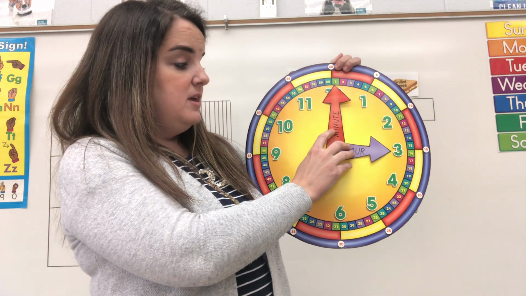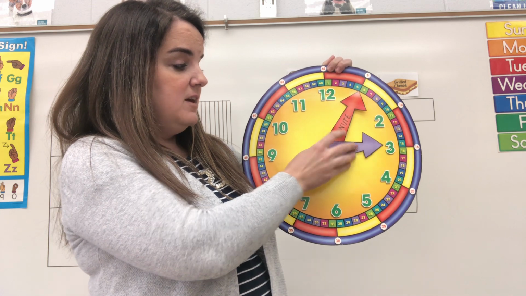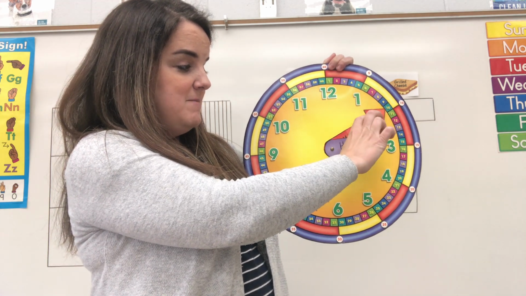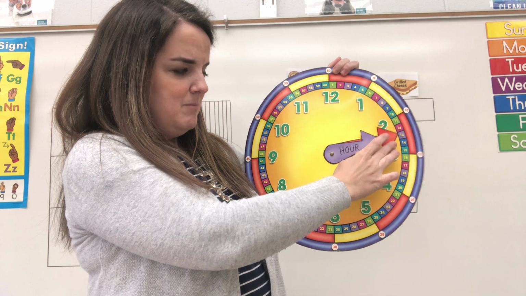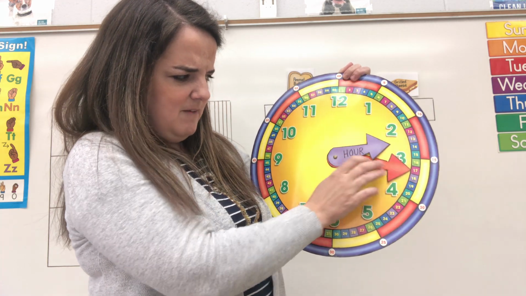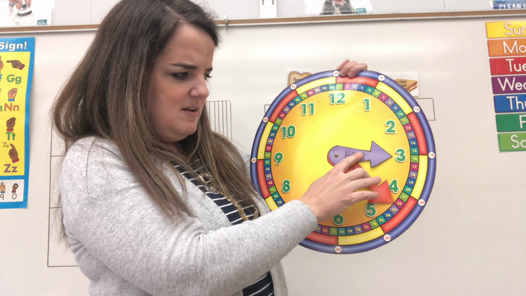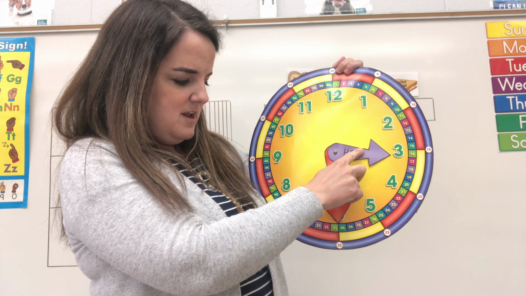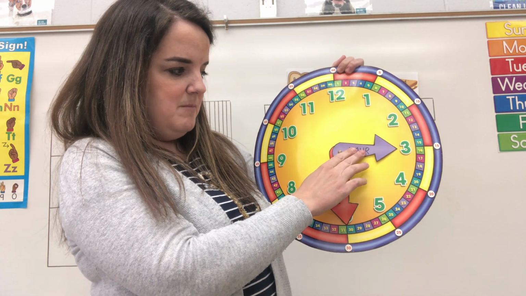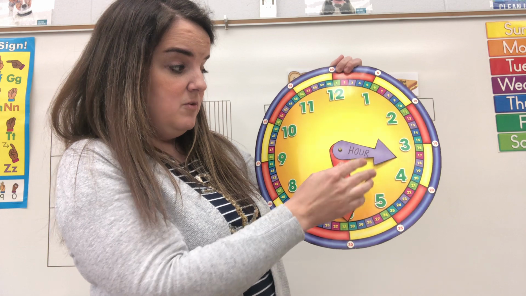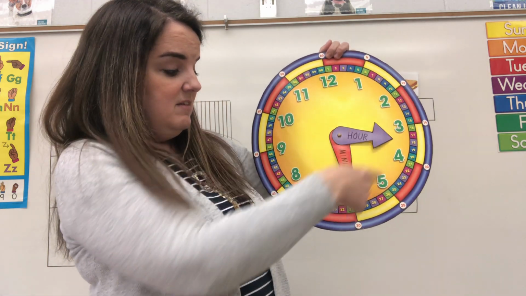So if I were to keep my hour hand here and move my minute hand to 30, then of course my hour hand would move too to halfway, because this is half of 60.